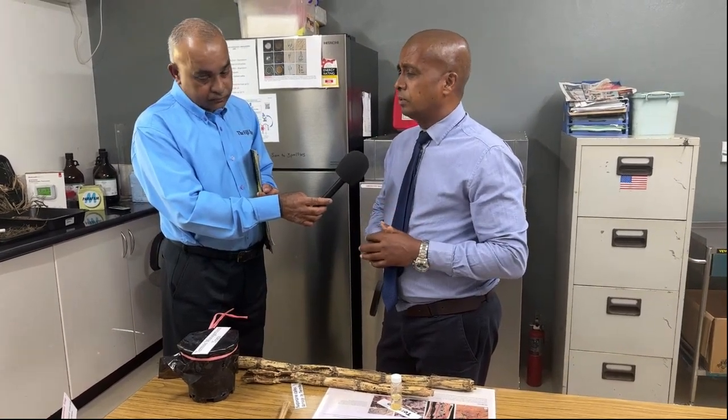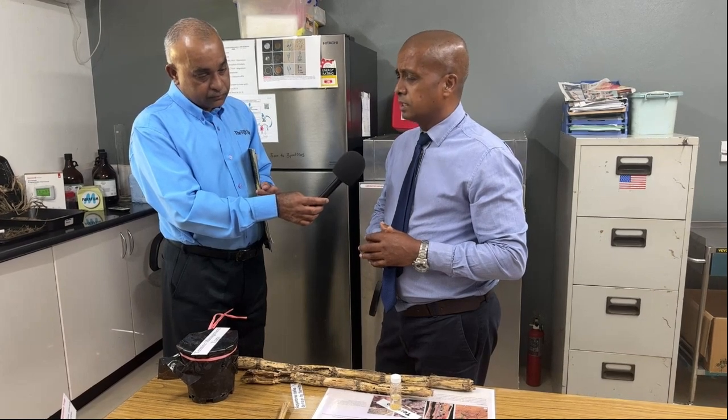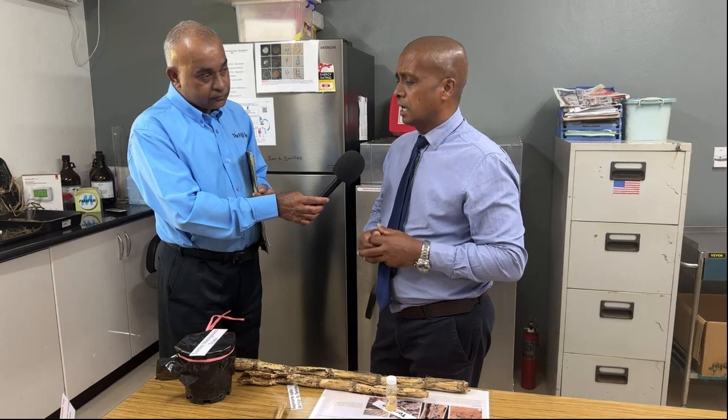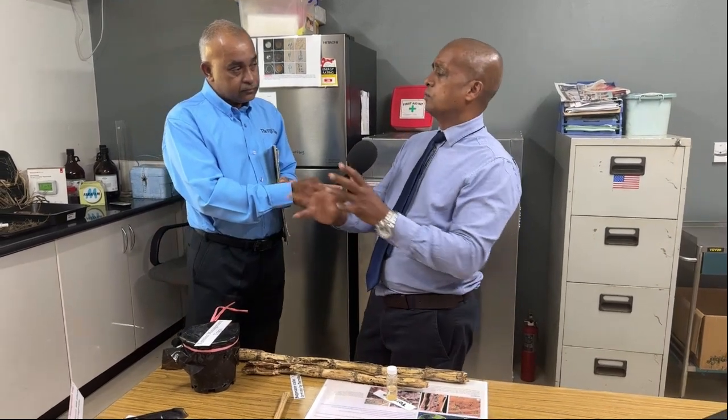We have collected samples, and we have seen some of the farms in Lautoka. And on these farms, termites are not selective. They are not saying, okay, we're going to go for sugarcane.